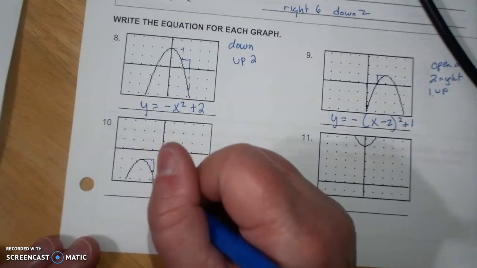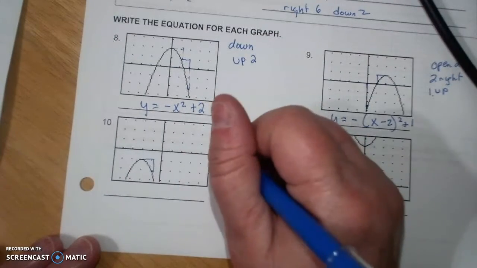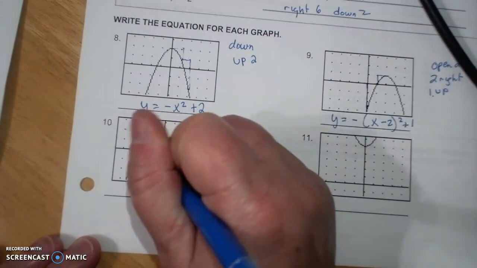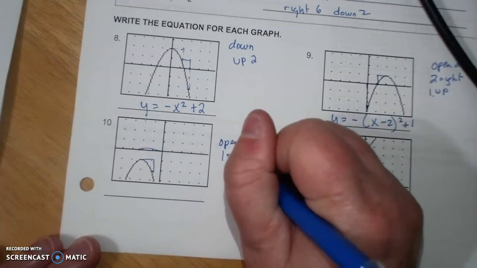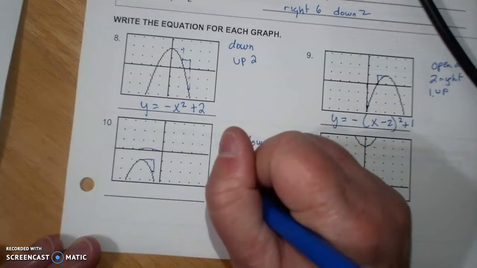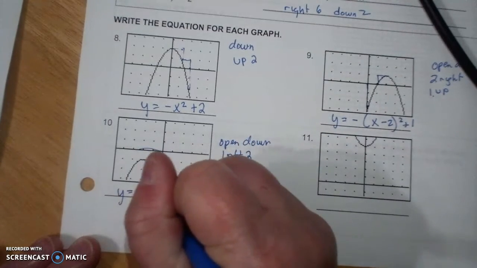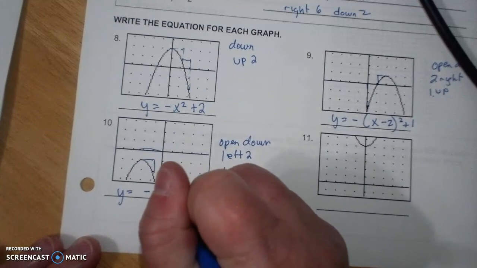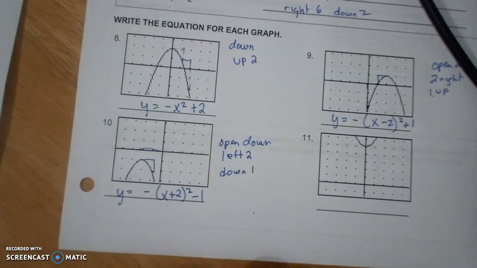Right one, down one. We're assuming that it is not narrowing or widening. It opens down, left 2, down 1. y equals negative x plus 2 squared minus 1.